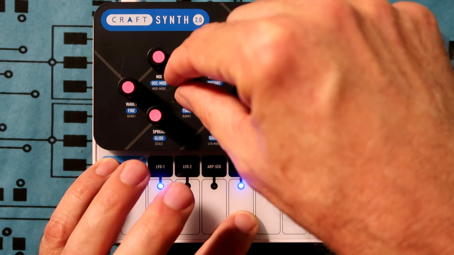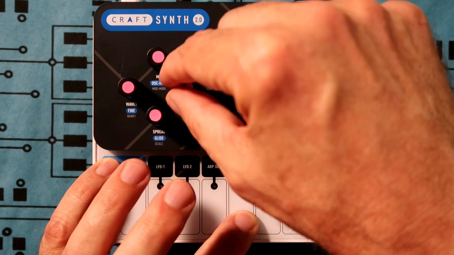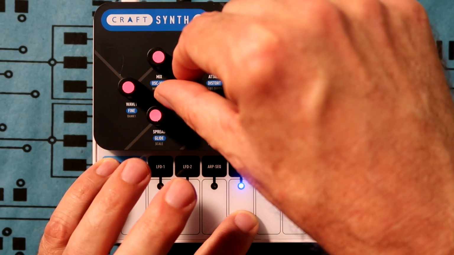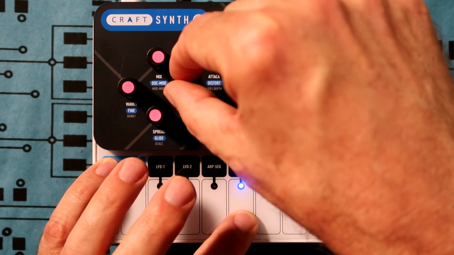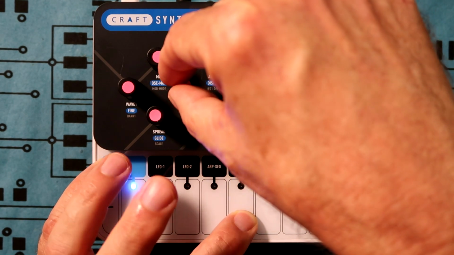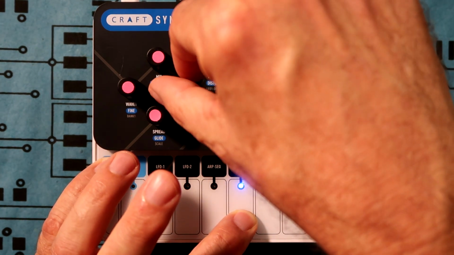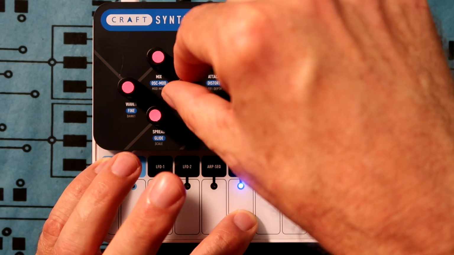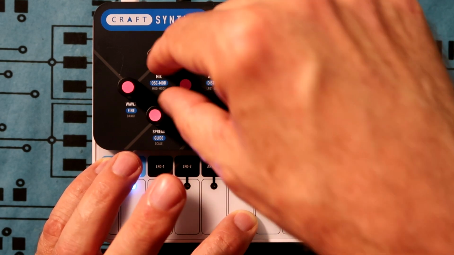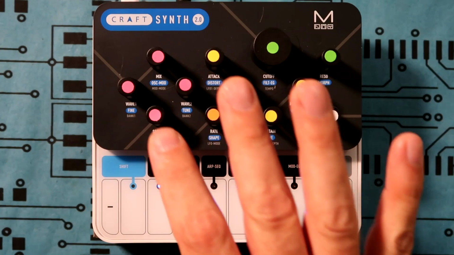You can hear that there's tuning that you can do on wave 2. So wave 2 is your way to add in subs or other types of intervals between wave 2 and wave 1.